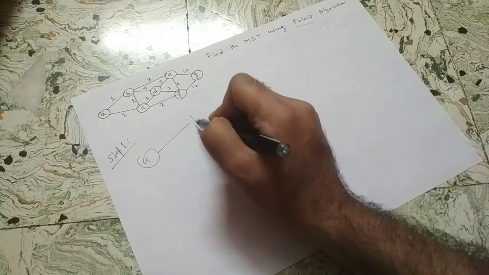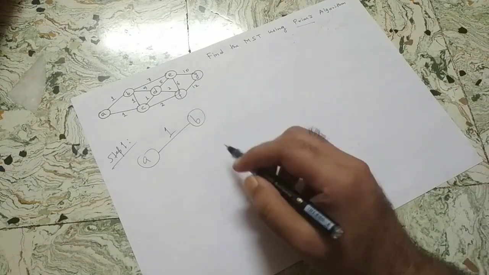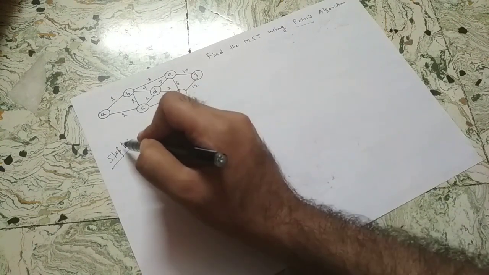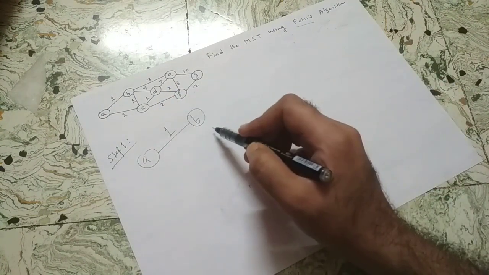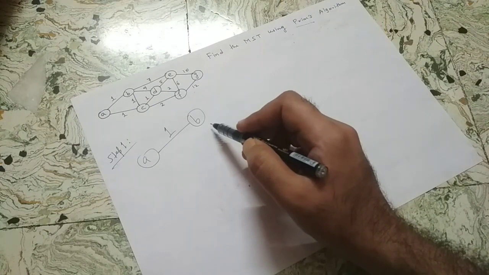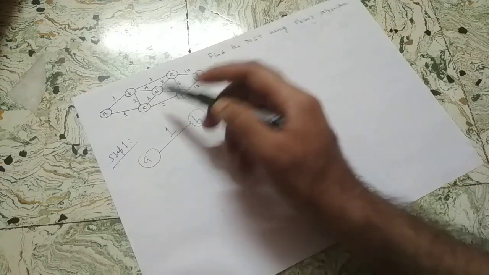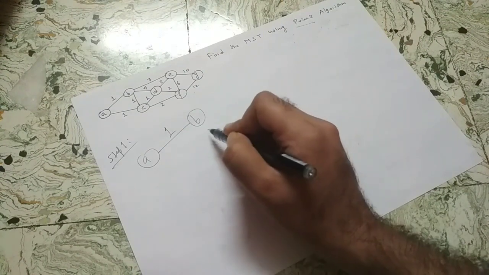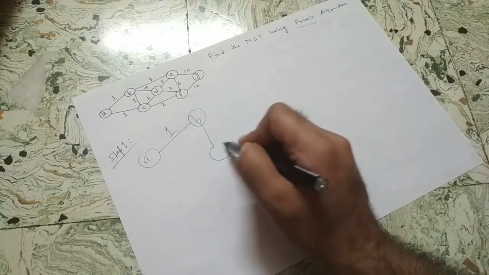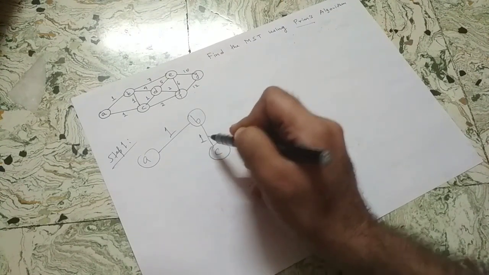So let me add this edge, A to B. I'll just go quickly over it, okay? You show the steps separately in your copy. Now the next edge weight to consider, which will lead to a new vertex, is this one, B to C, or I can even consider A to C. Let me consider B to C, okay? So I'll add this edge, okay?